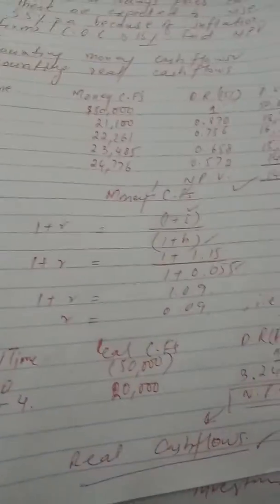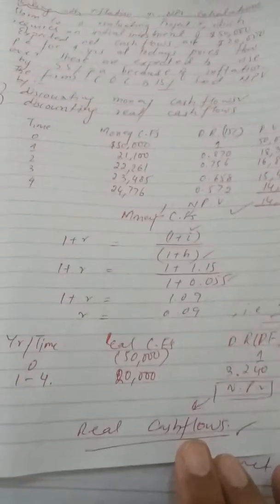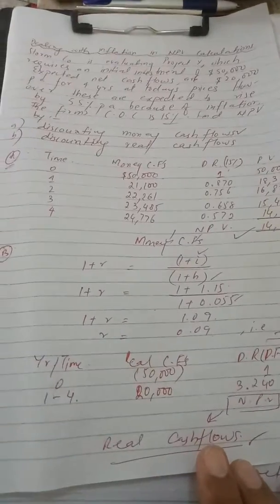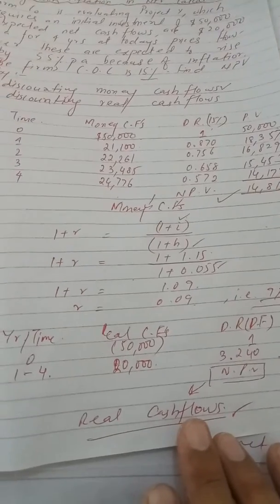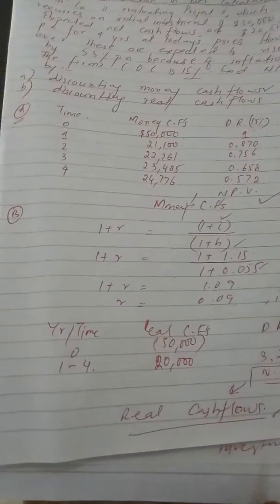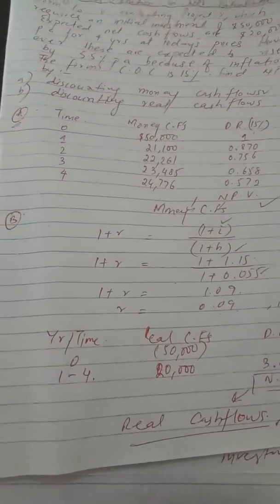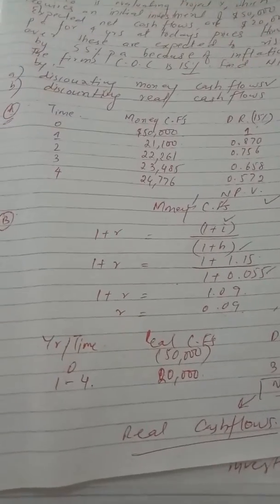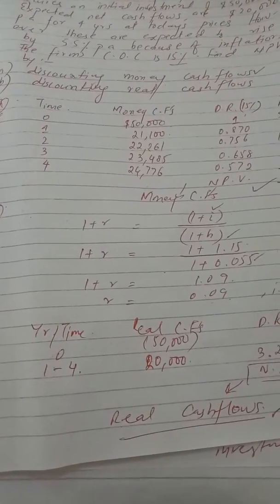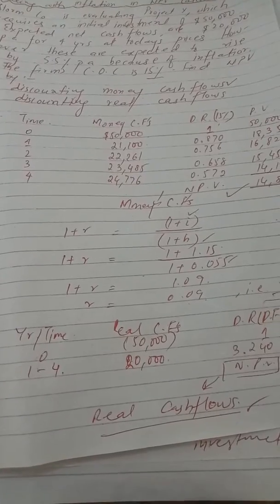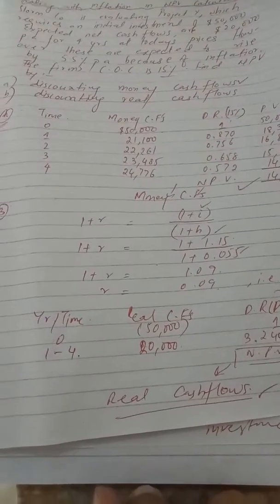So this is a simple question which you can actually use for calculating the NPVs when you are taking account of the inflation and when you are not taking account of the inflation. So that would be the two concepts: discounted money cash flows and discounted real cash flows. I hope this may actually help you to get an understanding and hopefully help to solve the problems as well.